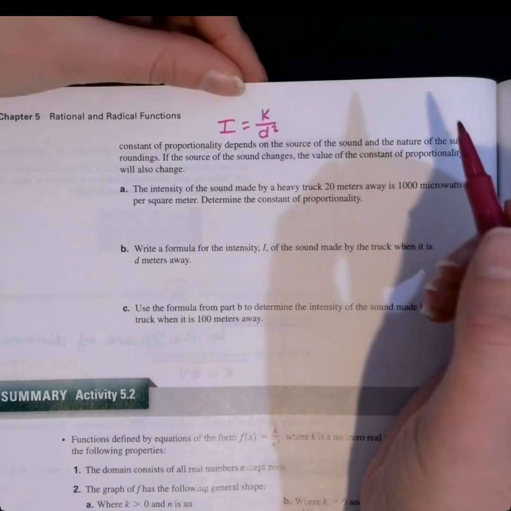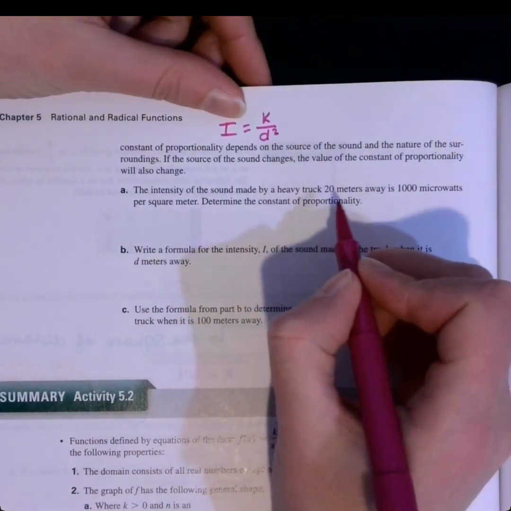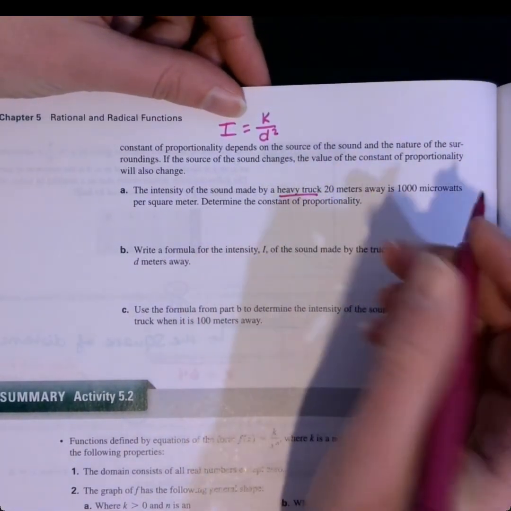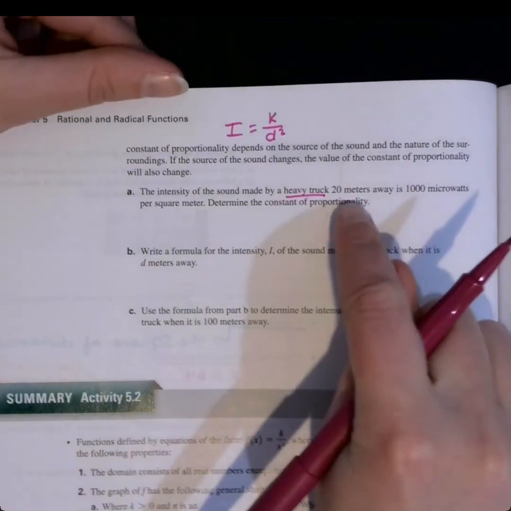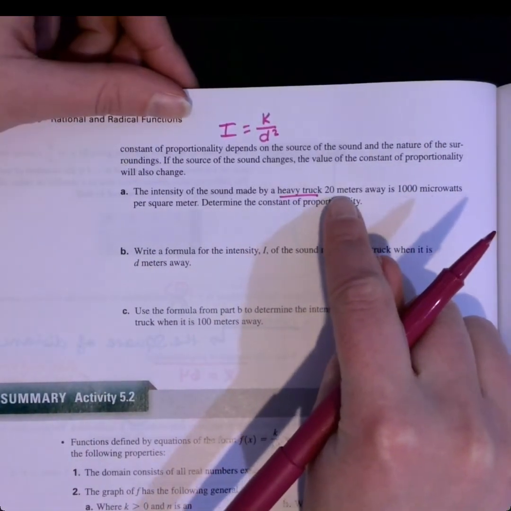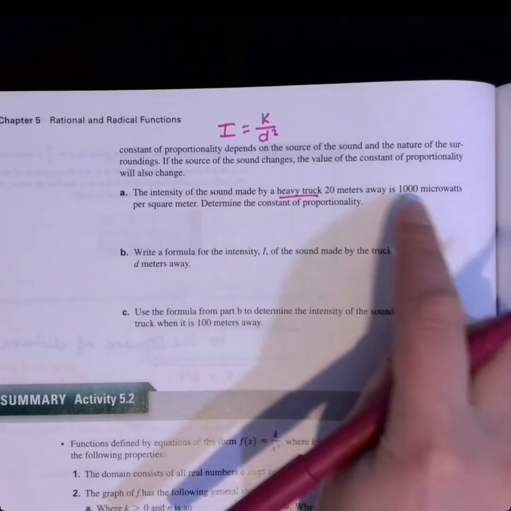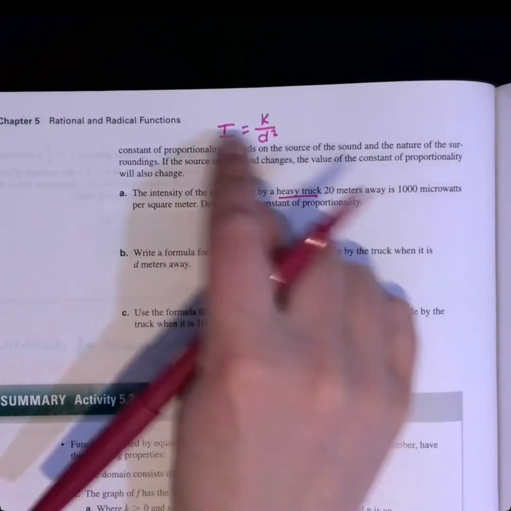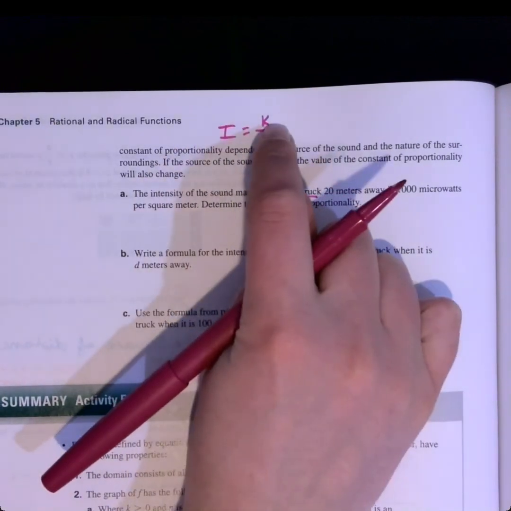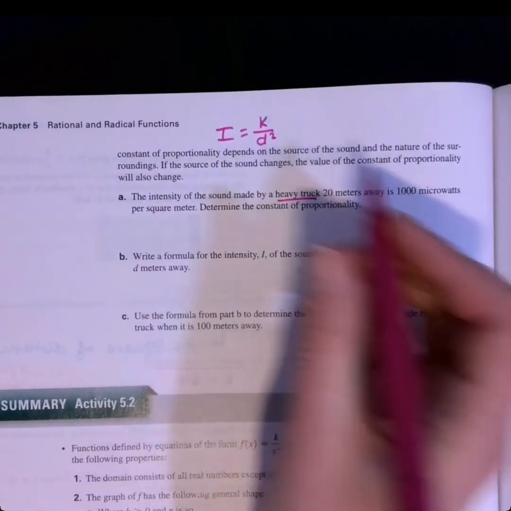Now we're going to talk about the sound intensity made by a truck. If it's 20 meters away, then the intensity is 1,000 microwatts per square meter. So I can plug in the 20 for distance and the 1,000 for intensity to solve for k. So I know the constant of proportionality for this truck situation.